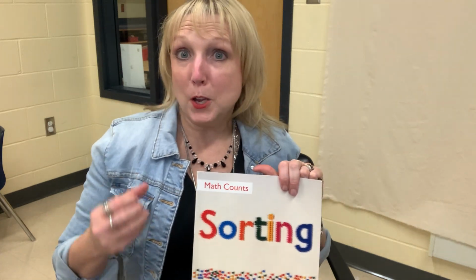Sorting rules means when you're sorting them, what are you using to sort them? Are you sorting them by color? Are you sorting them by shape? Are you sorting them by size? Are you sorting them by what they are?